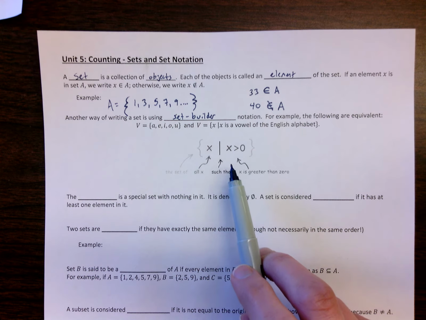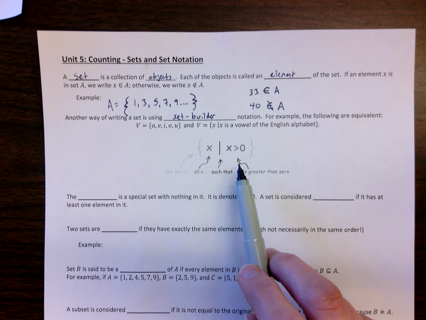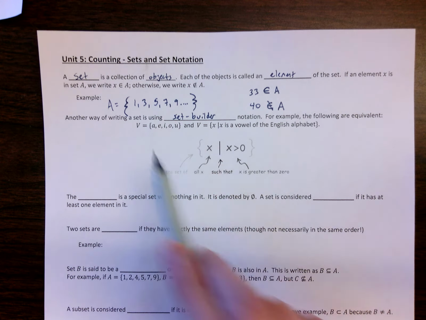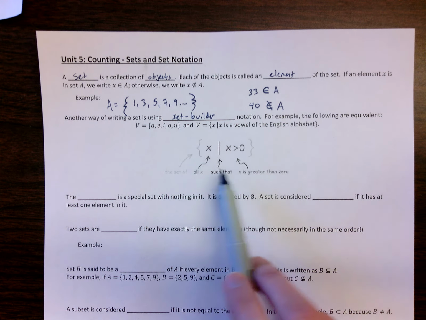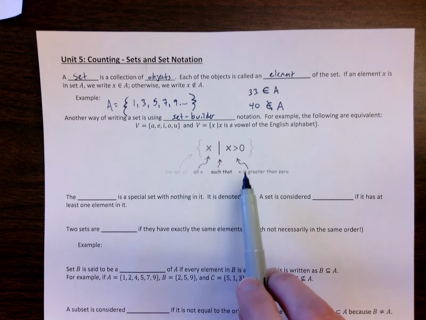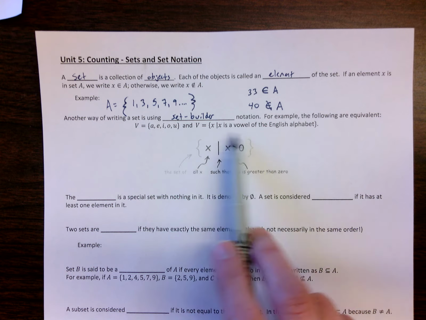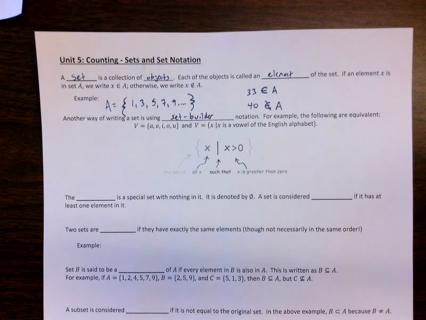Something like this, if you just wanted all the numbers that are greater than 0, trying to make a list like this would be virtually impossible, right? Because that would include all the fractions, all the decimals, all the square roots, all those different numbers. Trying to just list them all out would be really difficult. So it's a lot easier to write them out in either symbolic form or in word form.